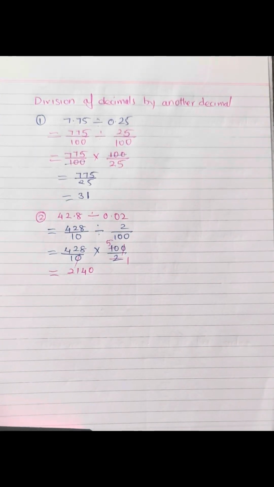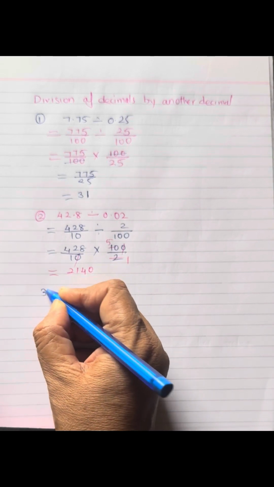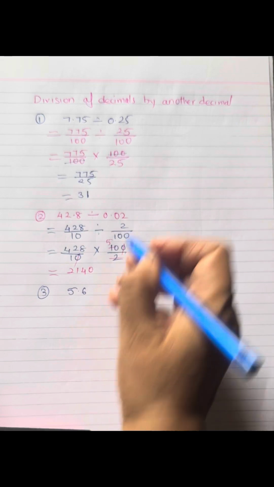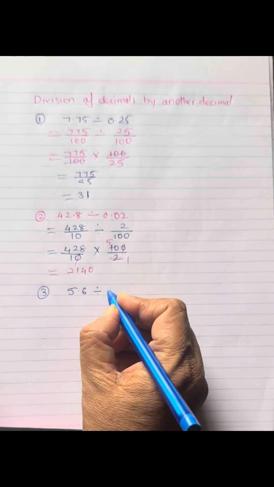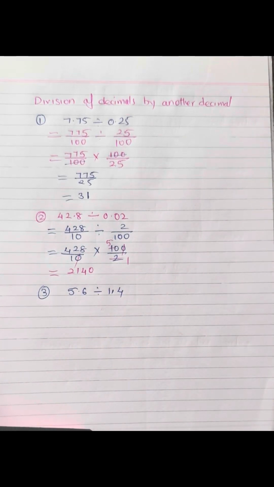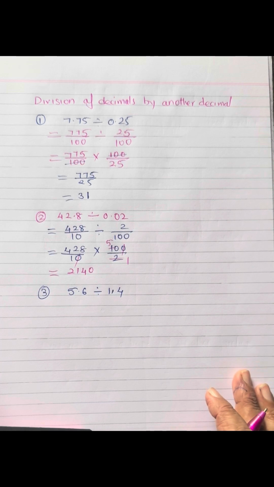Got it? One more last example I'll take, which will be a sort of trick. First, if you don't understand, go stepwise. Once you understand, you can skip a few things and just divide directly. Now just see here. Observe the numbers. 5.6 divided by 1.4.